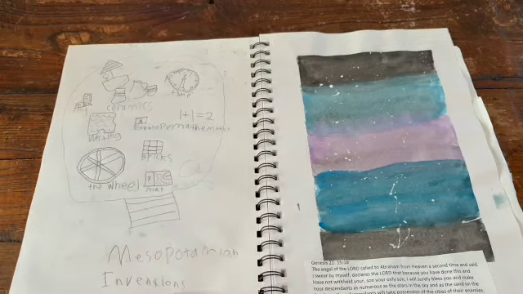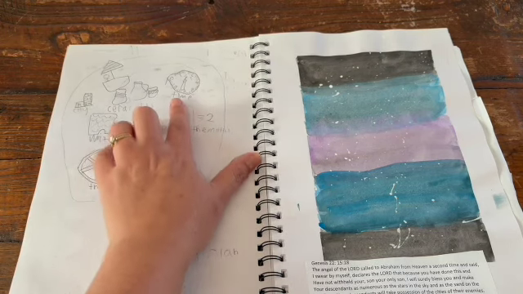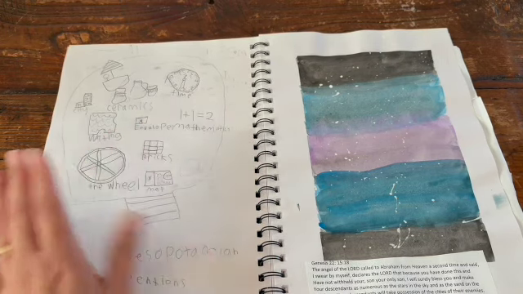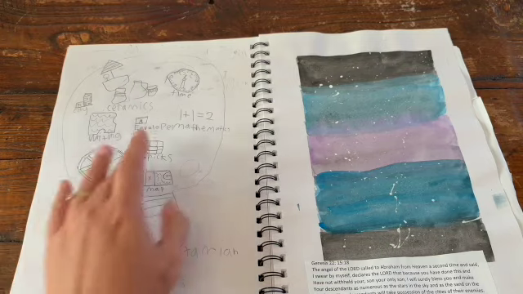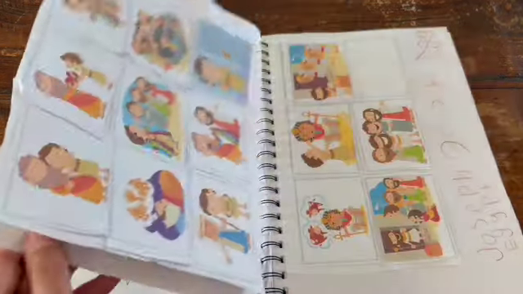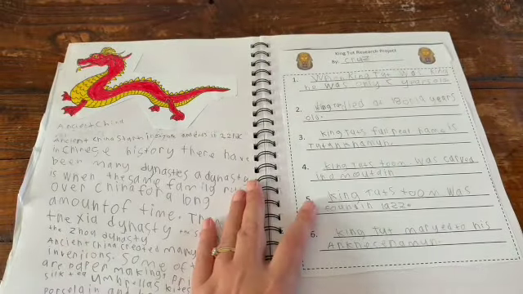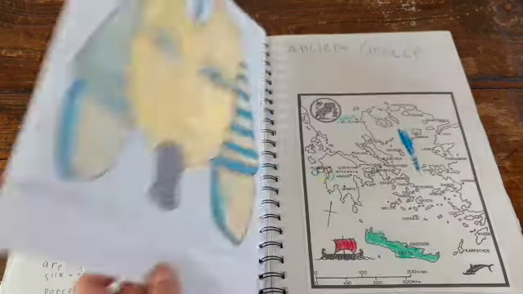Here we were talking about the Mesopotamian inventions, and he's drawn a light bulb, and on the inside he's drawn and labelled all of the things that people living in that time frame invented. That's easy enough to do, and that gives an idea of what the notebooking pages are like.